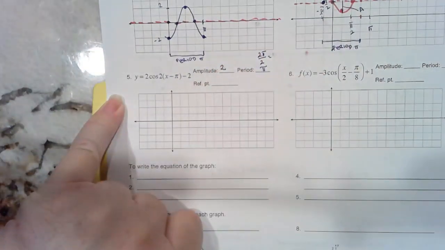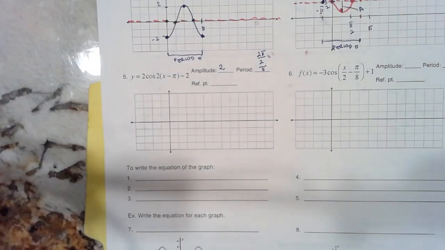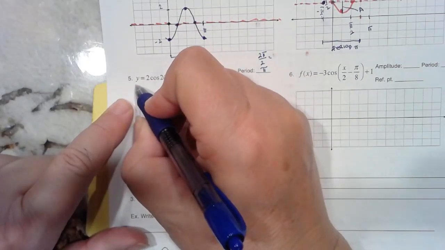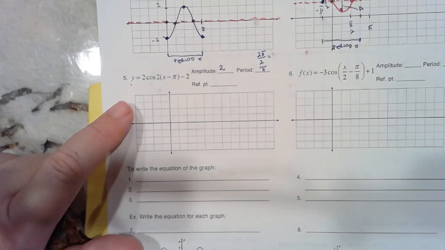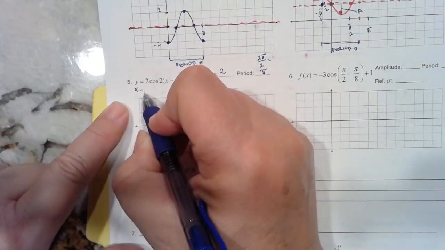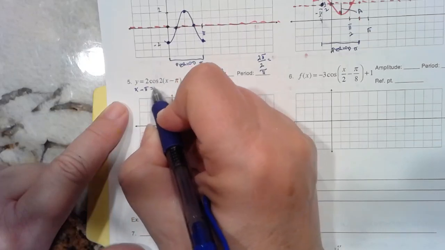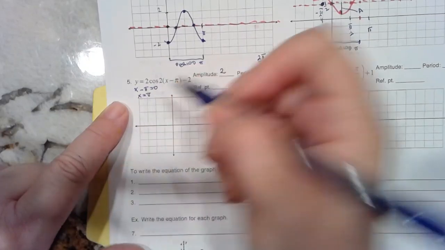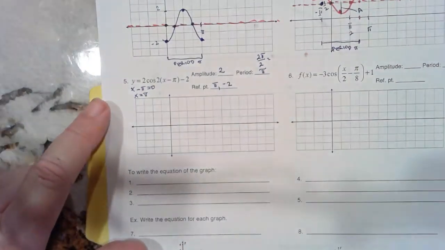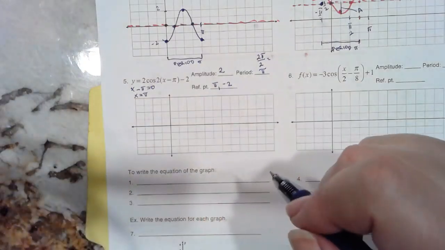Now, for the reference point, you need to calculate x minus pi equals 0. X is equal to pi. So my reference point is pi and negative 2. So pi and negative 2.